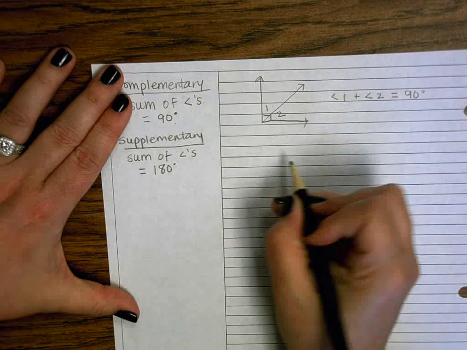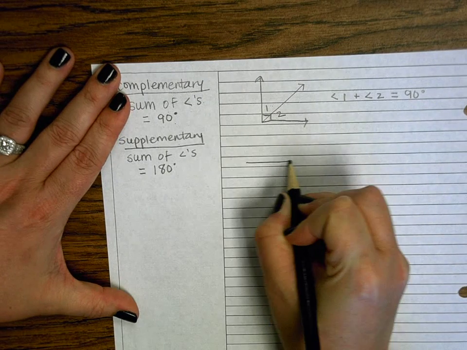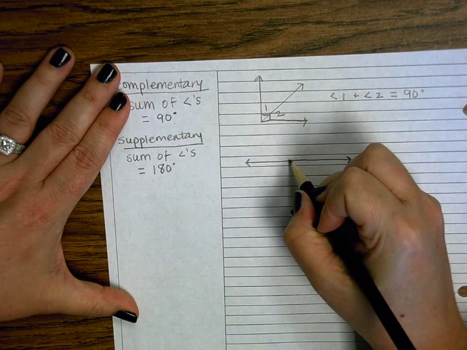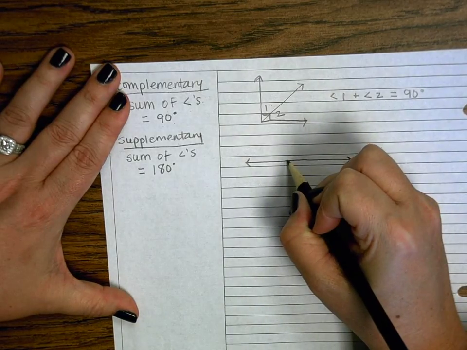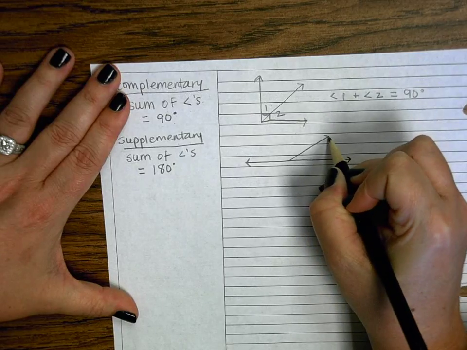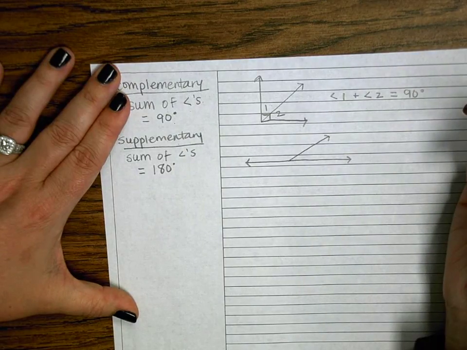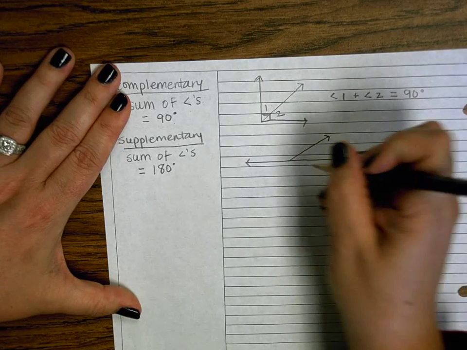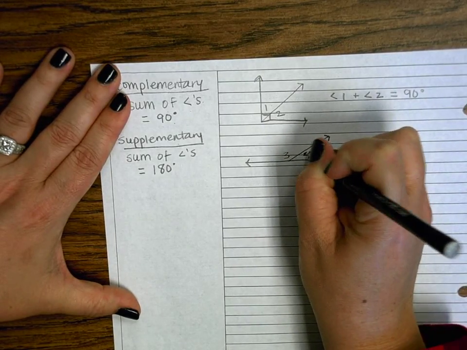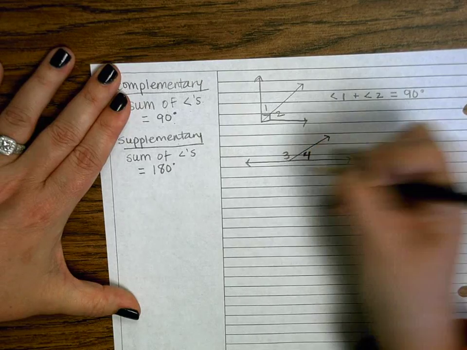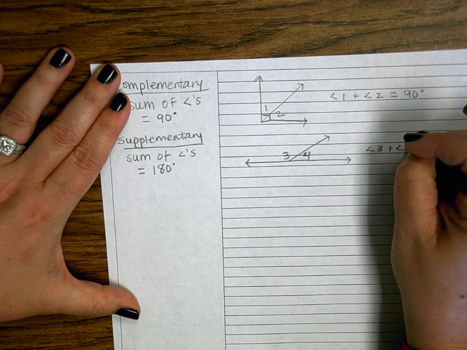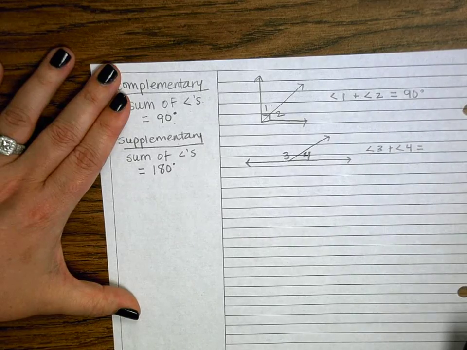We're going to draw a picture of a straight line. I'm just going to draw one line coming out of the top of it to make two angles. I'll call these two angles 3 and 4. Now I can say angle 3 plus angle 4 equals what? 180.